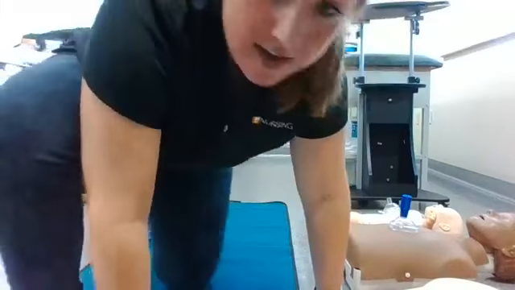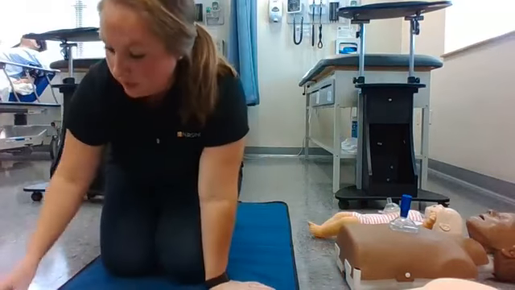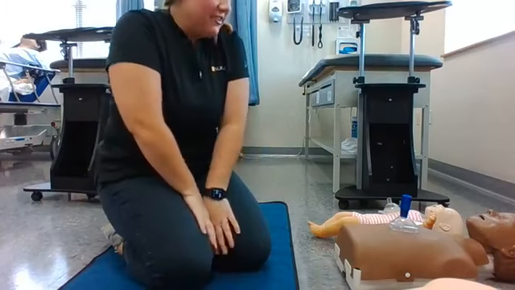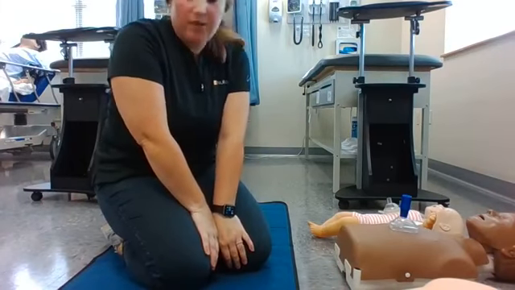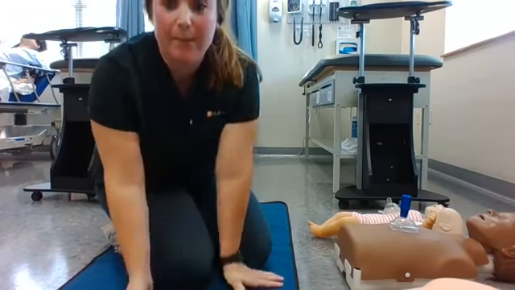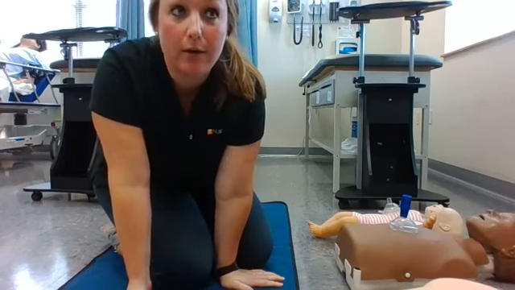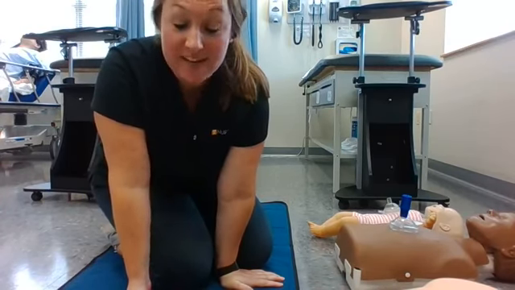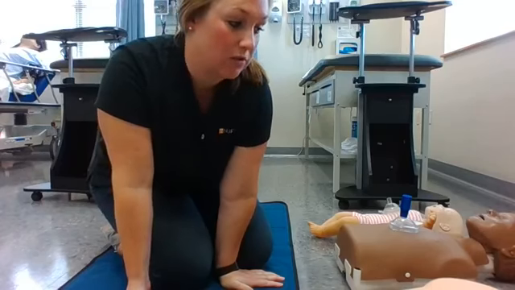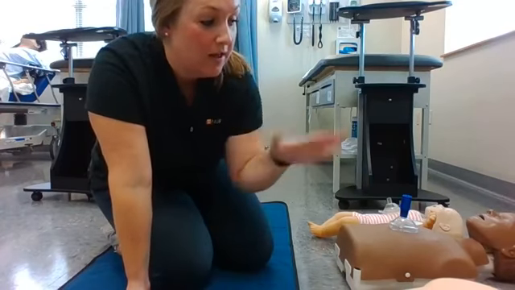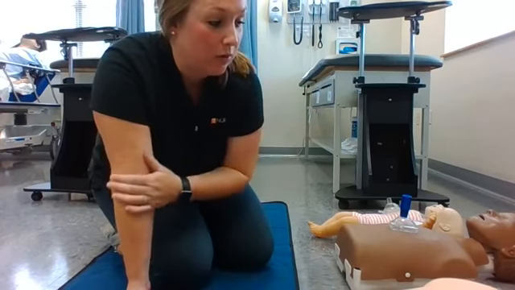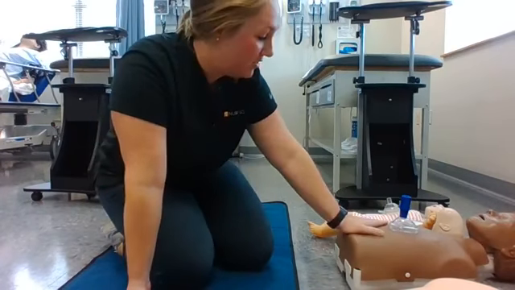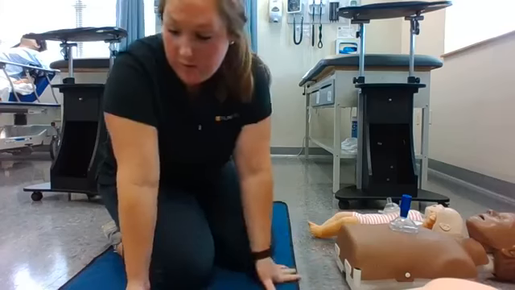So as you can see, we're now on the floor with our BLS mannequins. What I would suggest is that you grab something to practice along with, maybe a pillow or a doll or a stuffed animal. The first set of key points we're going to go through is for adults, and then we will look at pediatric patients, and then infant patients.